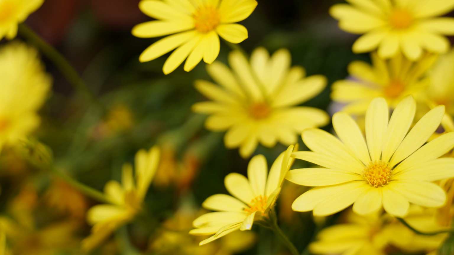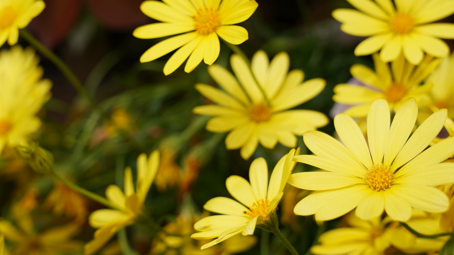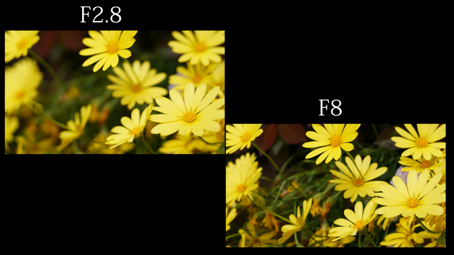f2.8. The background is blurred to make the subject stand out. f4.5. The shapes in the background are slightly visible, but the bokeh is still soft. f8. Background details become visible. In this way, changes in the f-stop are a major factor that affects not only the sense of bokeh but also the overall impression of the photograph.